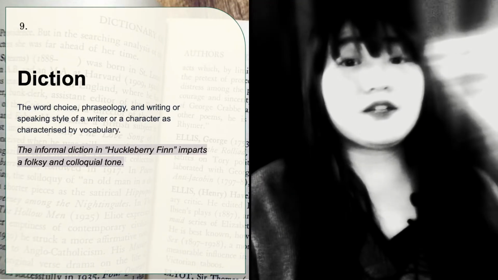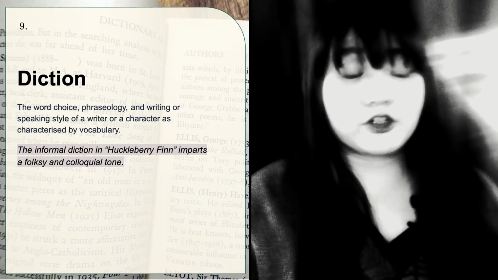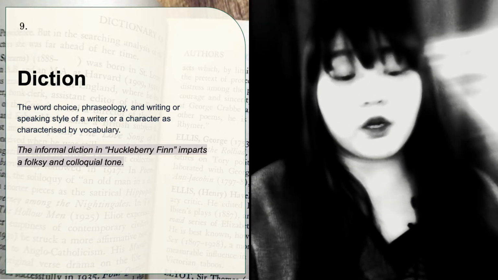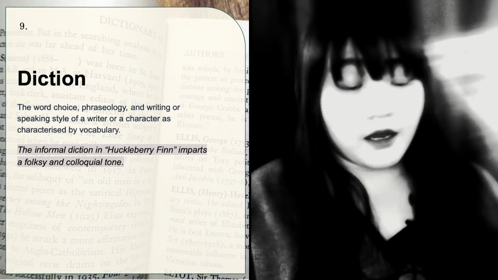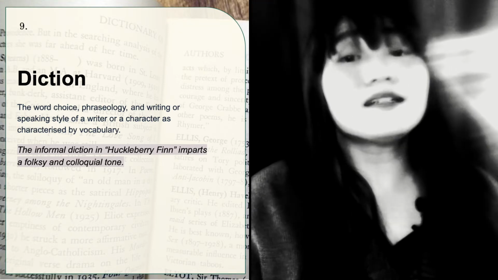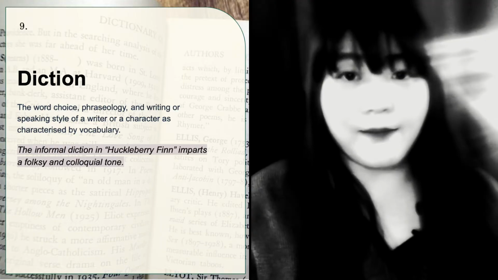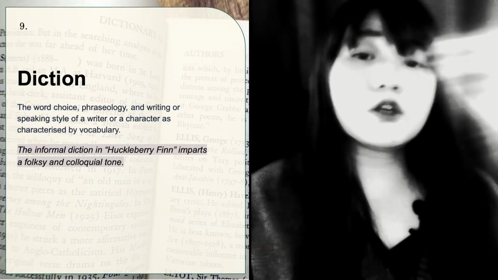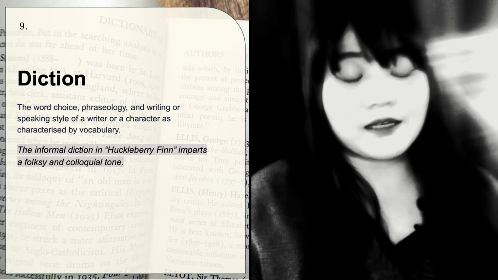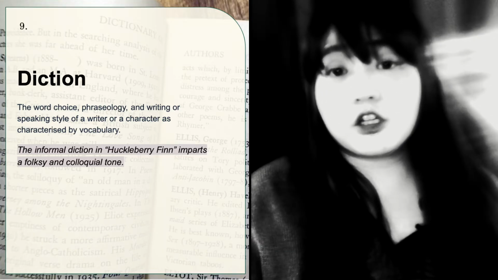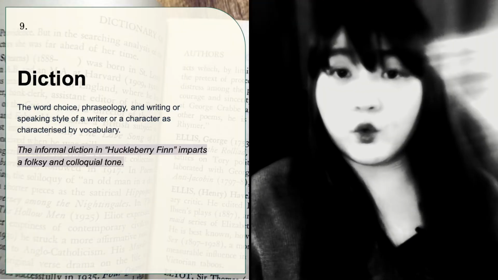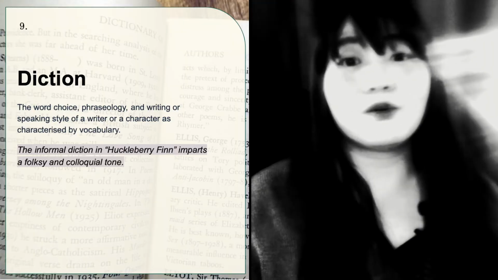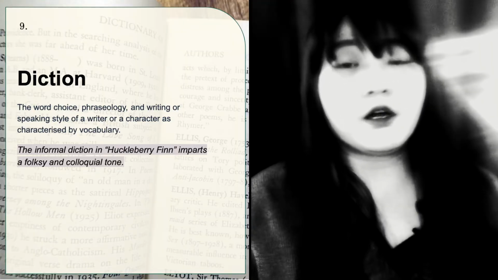Next, literary device number 9 is diction. Diction refers to the word choice, phraseology, and writing or speaking style of a writer or a character as characterized by vocabulary. For example, you can use this word in a sentence like this: "The informal diction in Huckleberry Finn imparts a folksy and colloquial tone." So, another use of the word colloquial.